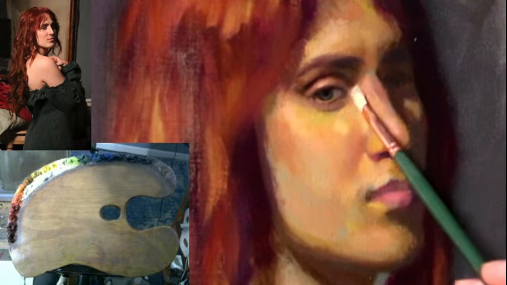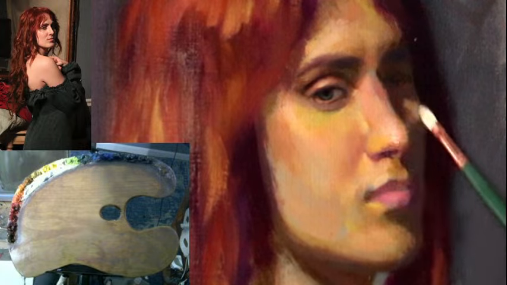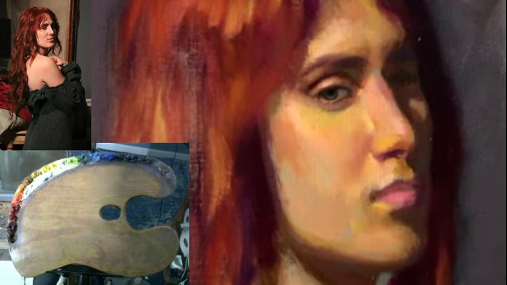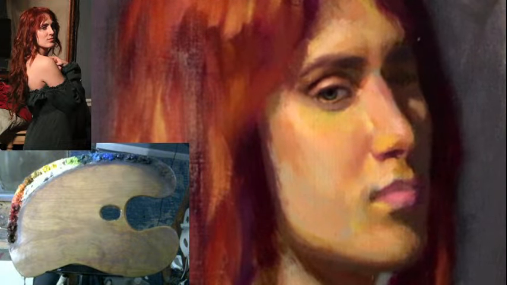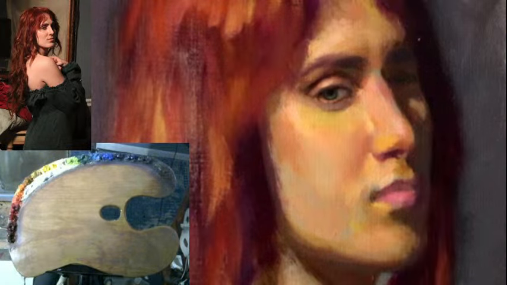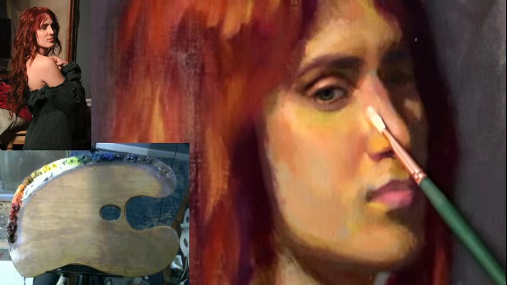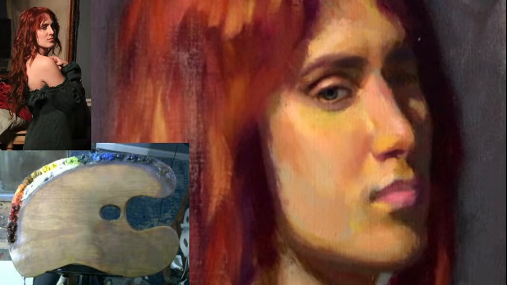So what sections am I going to work on for now? Probably this one, this little section here. A little bit of medium, not too much. So I'm going to start off with this color, which is too pink at the moment. I definitely need to adjust it.